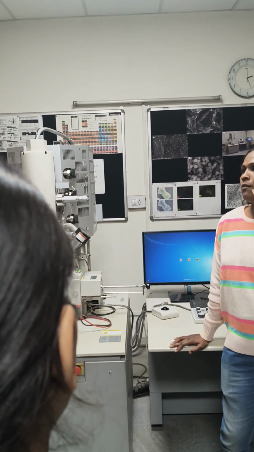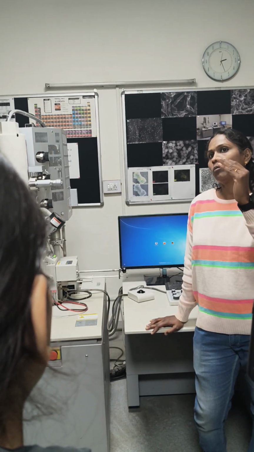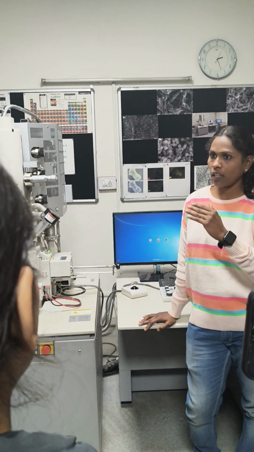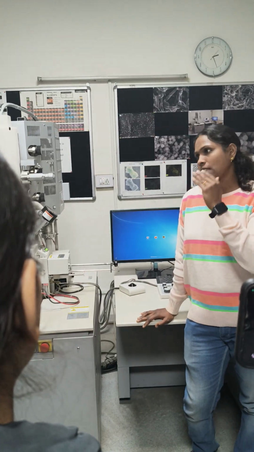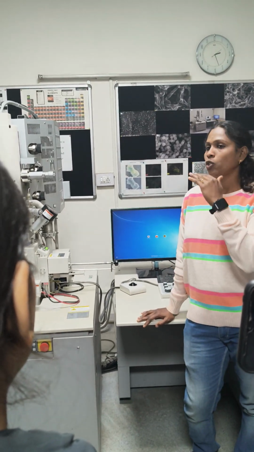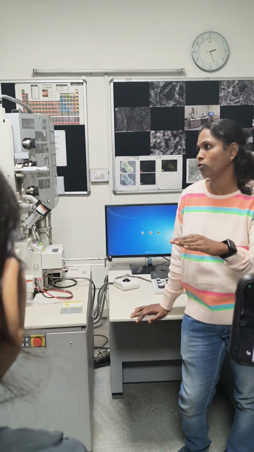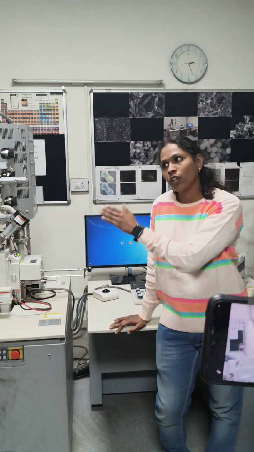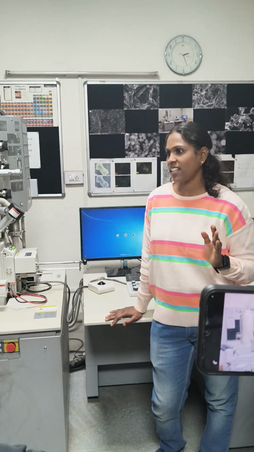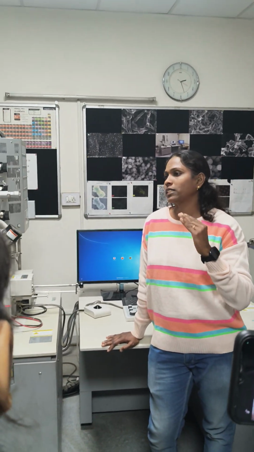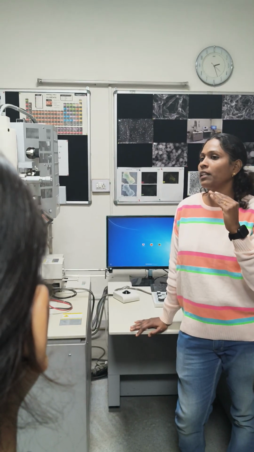Actually, for a TEM, we have to go a little bit more carefully. The sample should be in liquid form, and if it is a biological sample, we should make sections of the tissues or something. For that we go for an ultramicrotome and all these things, right? So it has a few more steps and is a little bit tricky.